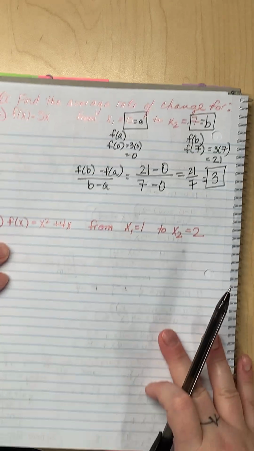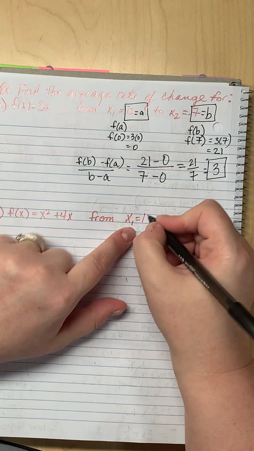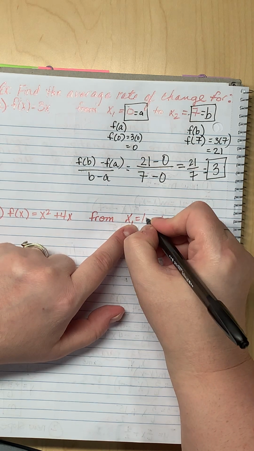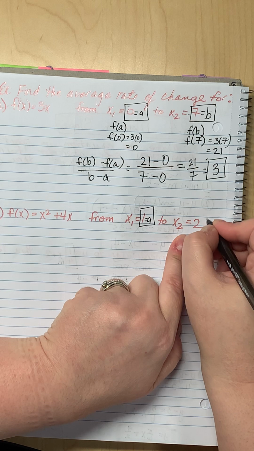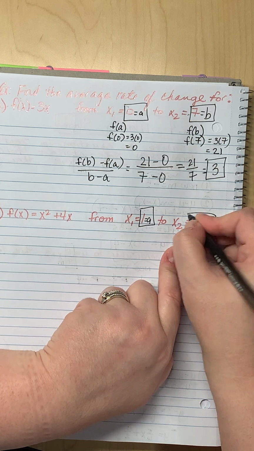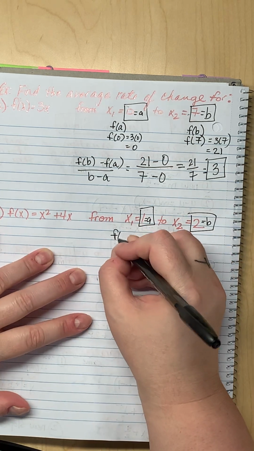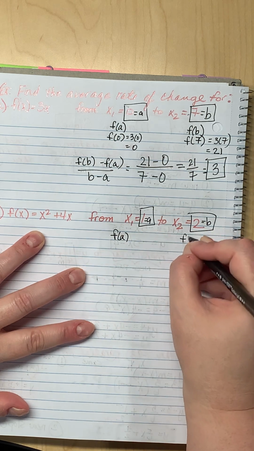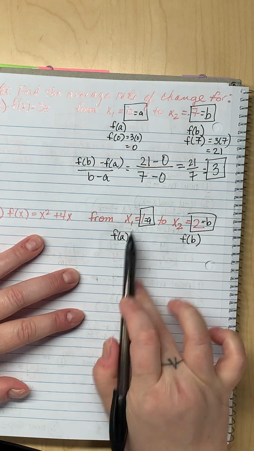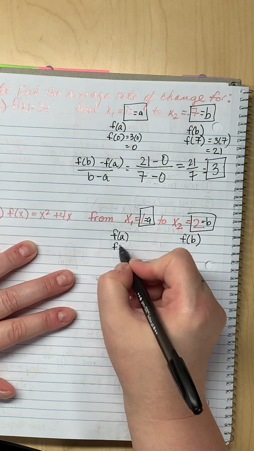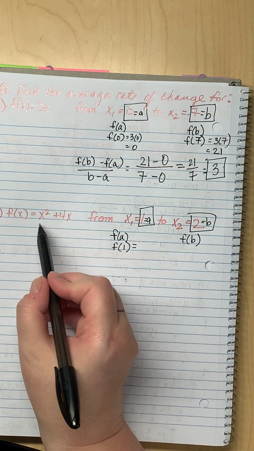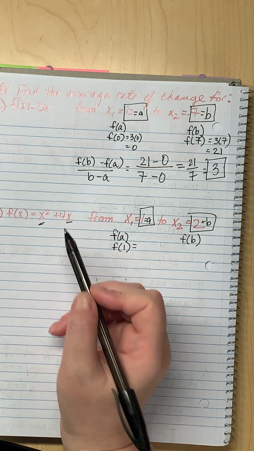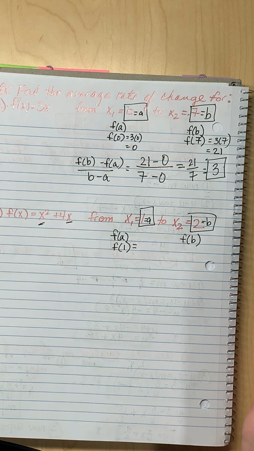Okay, let's do this next one. Again, we say x1 is A, so 1 is A. x2 is B, so B is 2. Then we find f of A and f of B, which is where you plug in the number. So f of A is like saying f of 1. And I'm going to take that 1 and plug it into this original equation where the x's are.